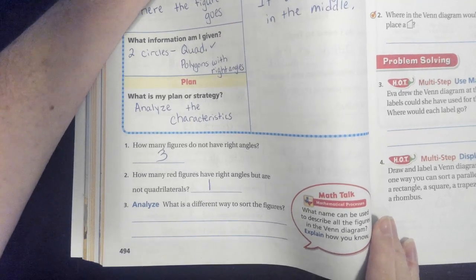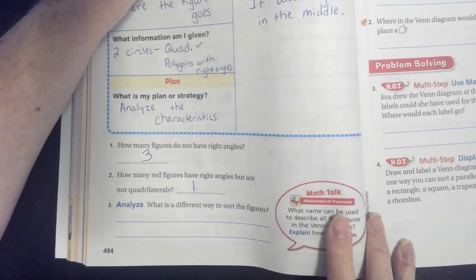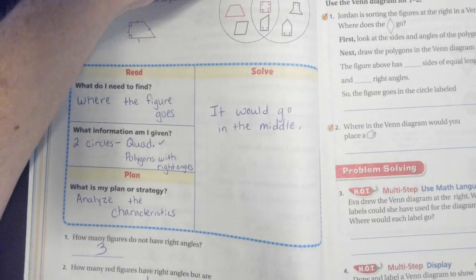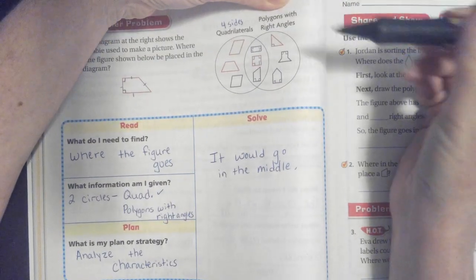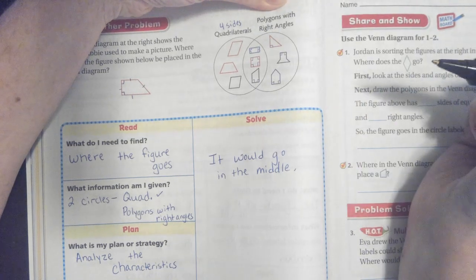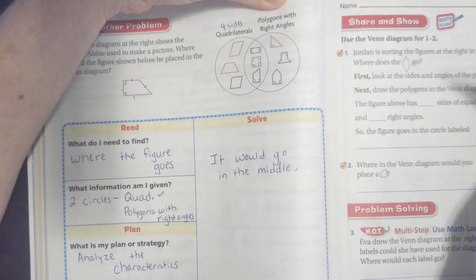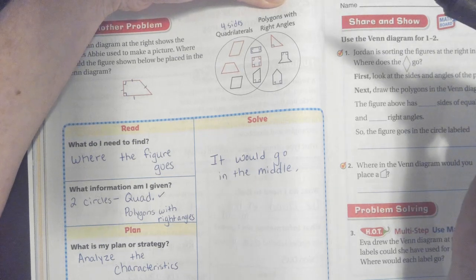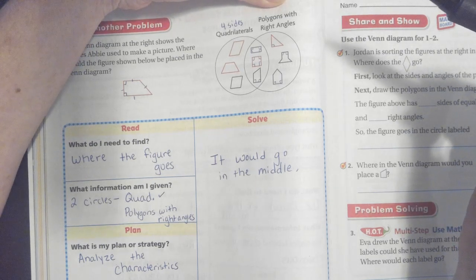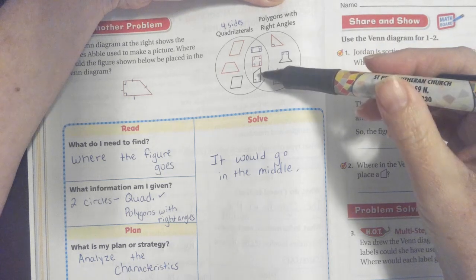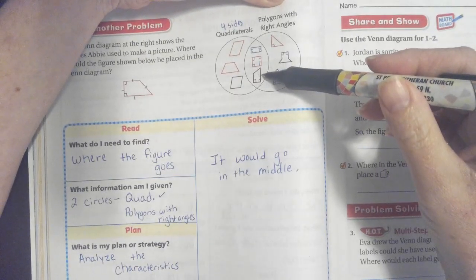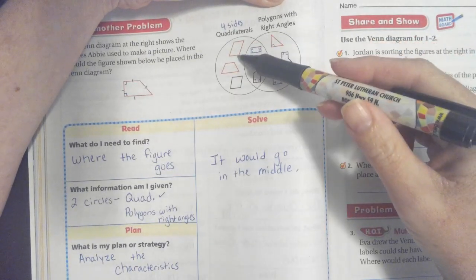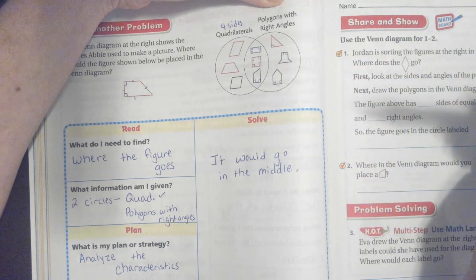What is a different way to sort these figures? So what is something we notice about these? We could make another grouping, or a different way we could label these. Well, you might come up with something different, but one thing that I notice is that we have some parallelograms.